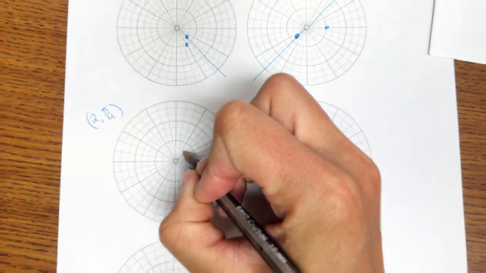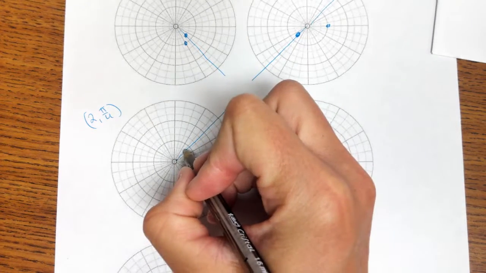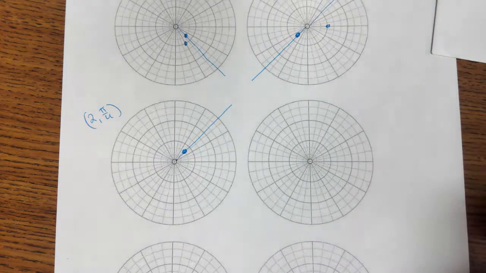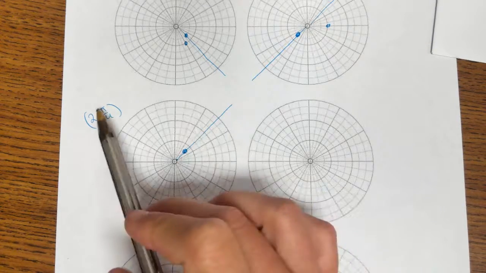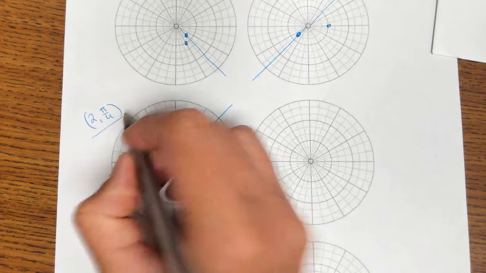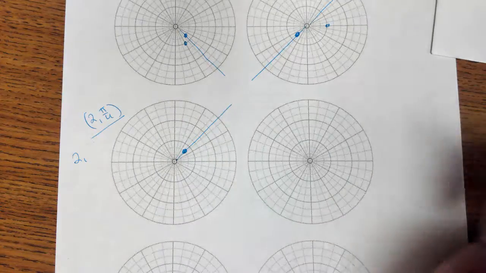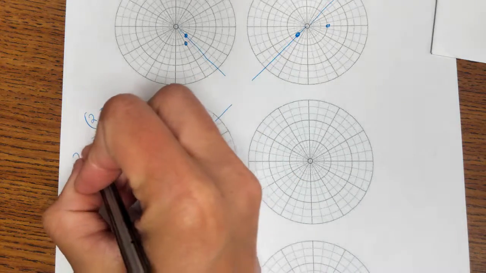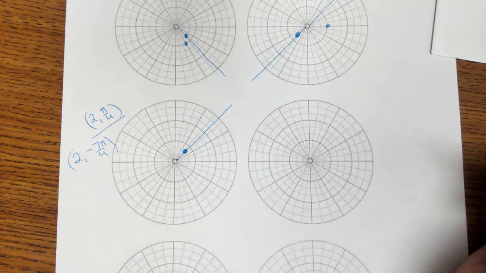First thing I always do is I graph it. So here's π/4. We're going to go out 2. So we know that every name that we come up with must land at this same point. So I always just start with my original, and then I'm going to find the negative angle. So we're going to keep it a positive r, but this time we went back 7π/4 radians. So that'd be another way of naming it.